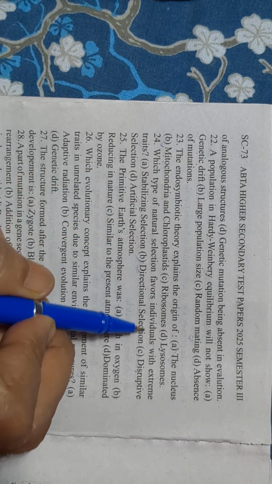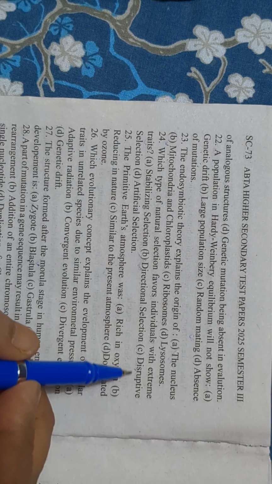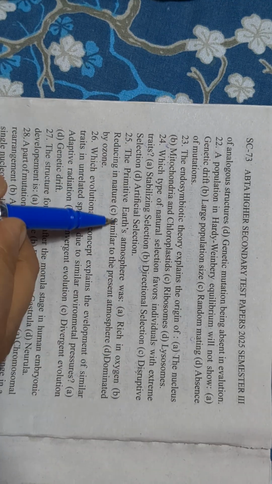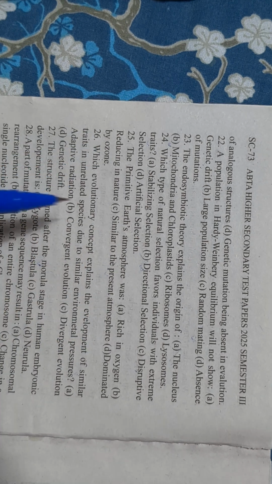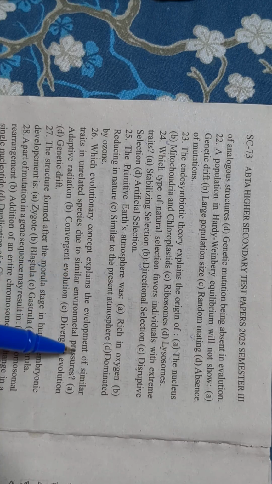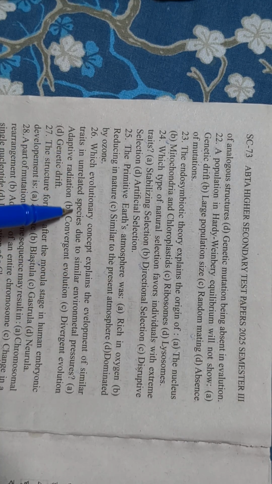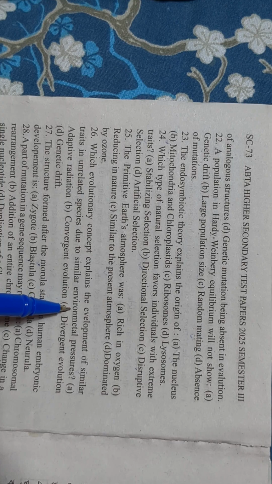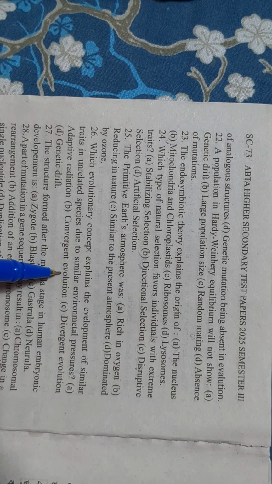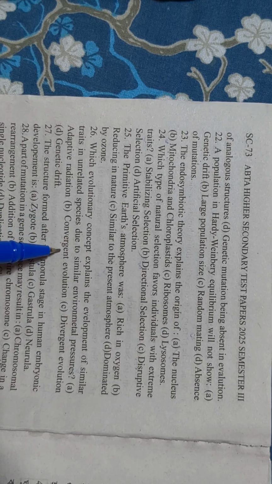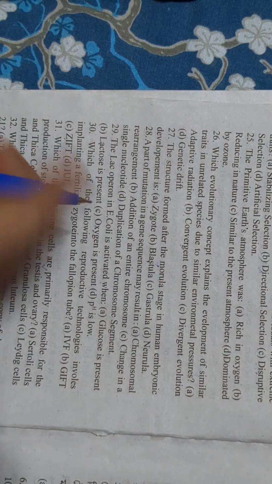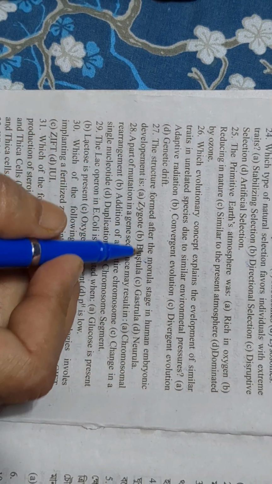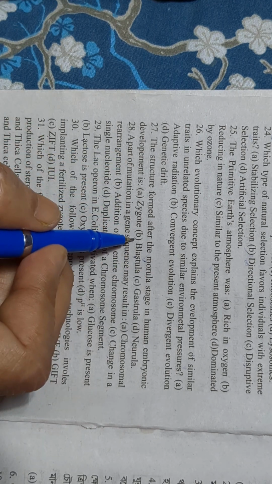24. Which type of natural selection favors individuals with extreme means? Disruptive. C is the correct answer. 25. The primitive Earth's atmosphere was reducing in nature. B is the correct answer. 26. Which evolutionary concept explains the development of similar traits in unrelated species due to similar environmental pressure? That is convergent evolution, because analogous organs develop through convergent evolution. B is the correct answer. Now 27. The structure formed after morula, blastula. B is the correct answer.